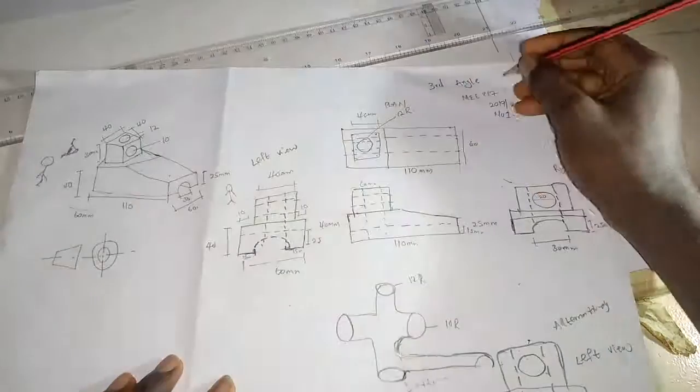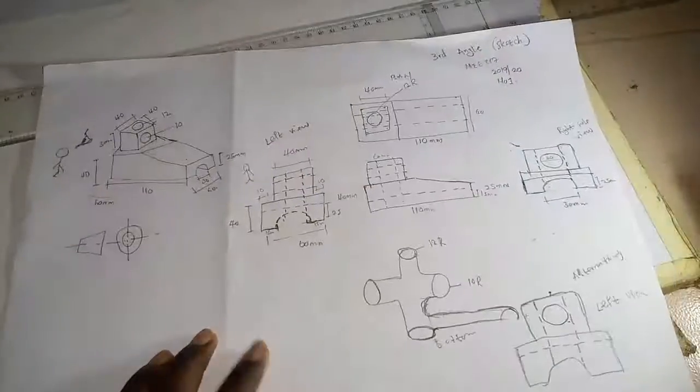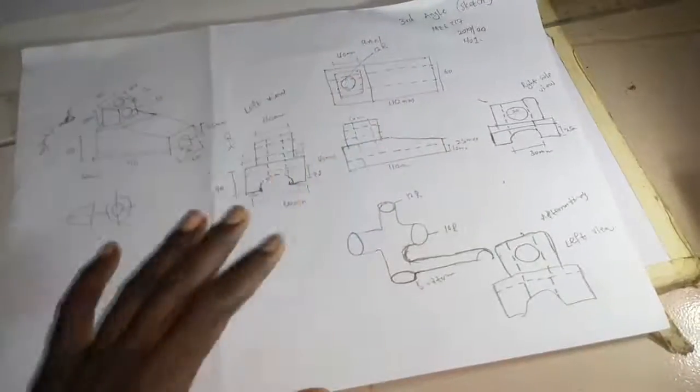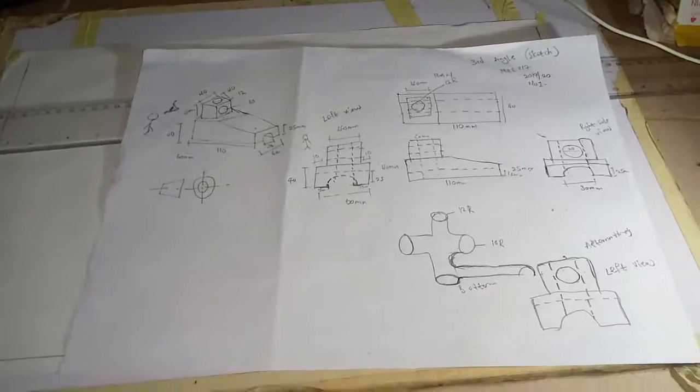This is a third angle sketch, please. My sketch is in third angle. I'm trying to put it on the drawing board. So my sketch is in third angle.